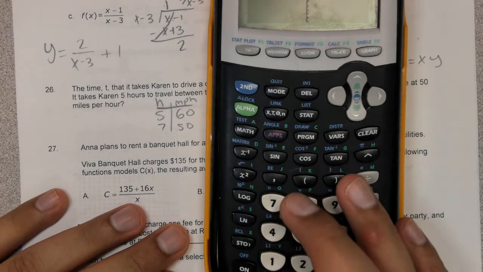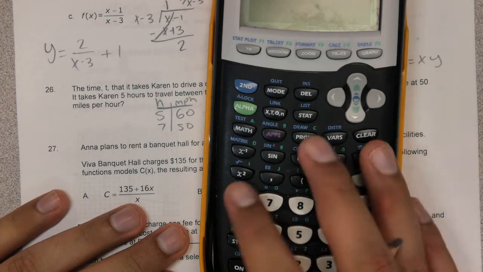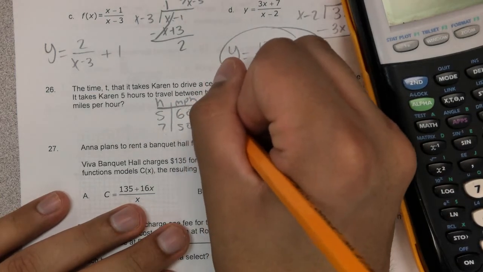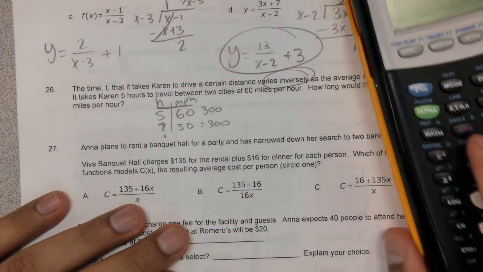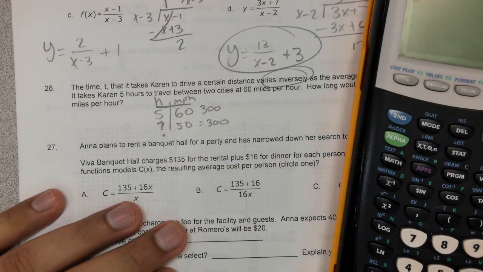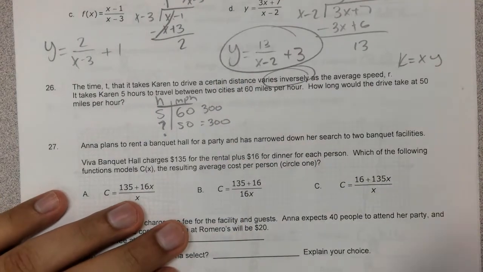All right, so let's find the k value first. X times y, 5 times 60, 300. All right, so let's figure this out. So I would do 300 divided by 50, and I get 6 hours.